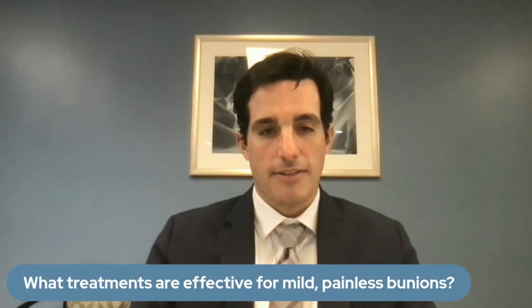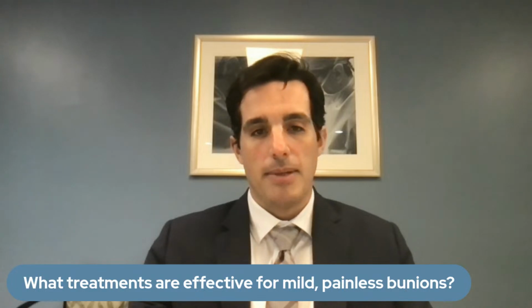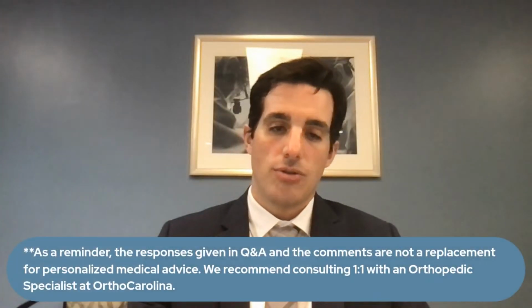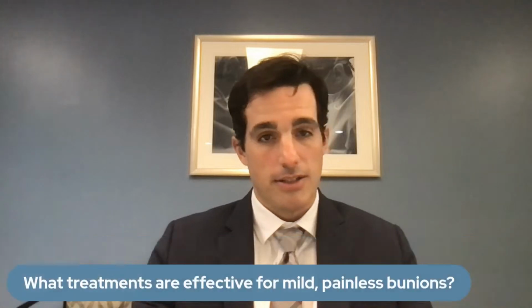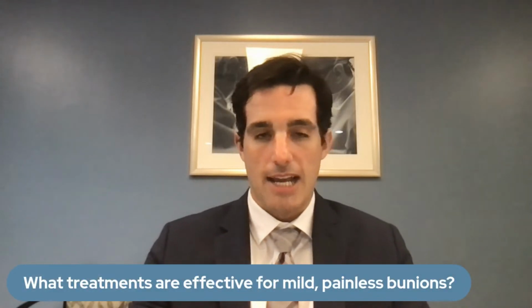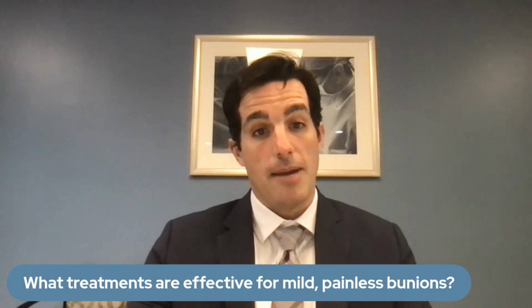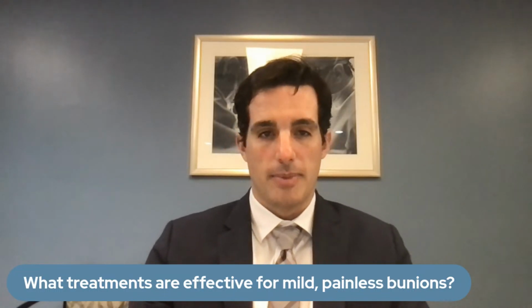What treatments are effective for mild or painless bunions? In general, the treatments for those are shoe wear modification, stretching out your shoes, orthotics in the shoes, sometimes toe caps, anti-inflammatories, Advil, Aleve. Sometimes we prescribe anti-inflammatories. These can all be very effective treatments for painless bunions.